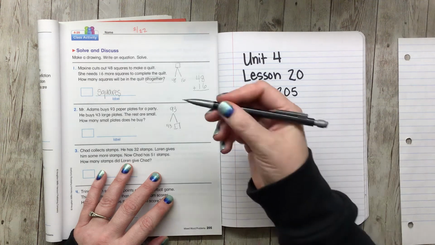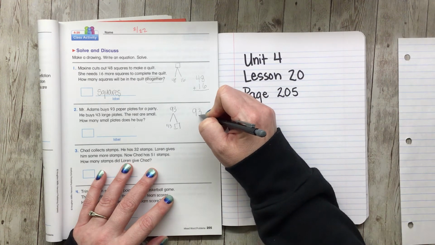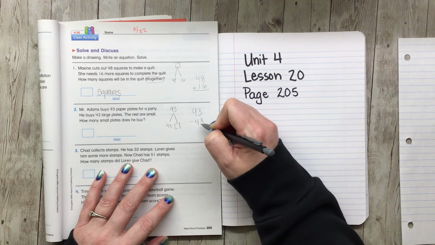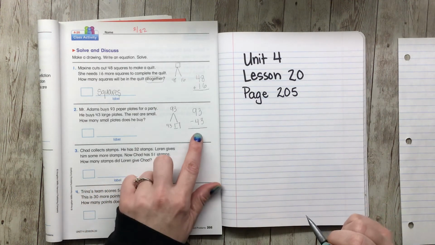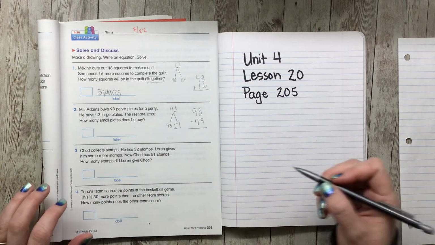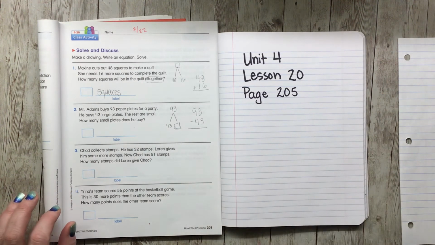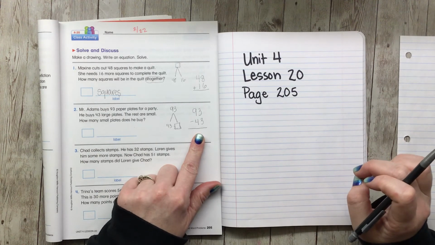So if I were solving this one, I would make a vertical equation that looks just like this. Look at that, we don't even have to do any ungrouping there. Did you notice that we didn't have a partner? So I chose to do subtraction.